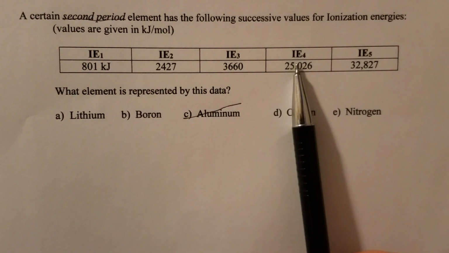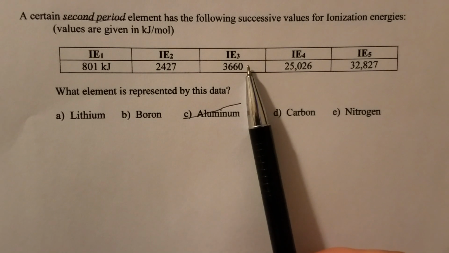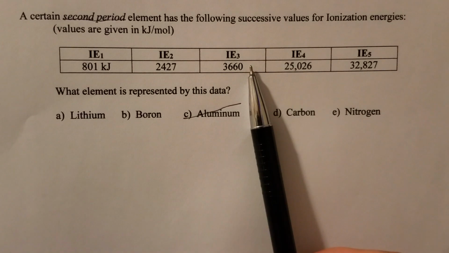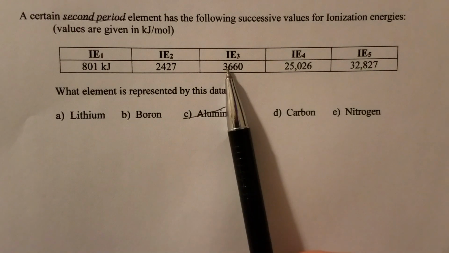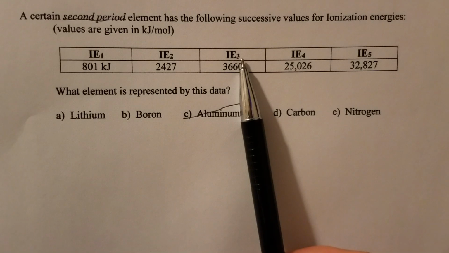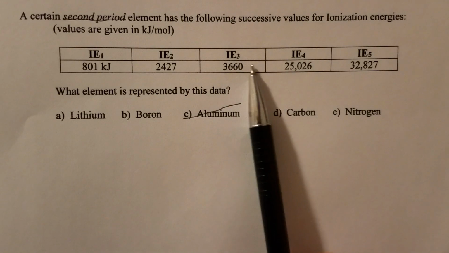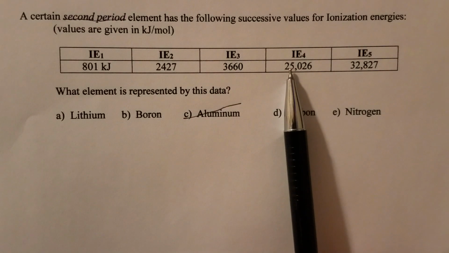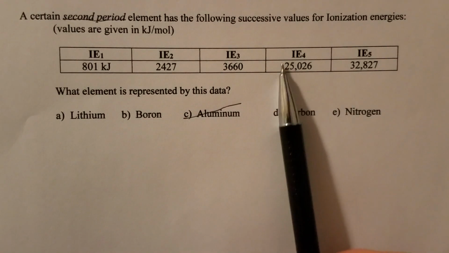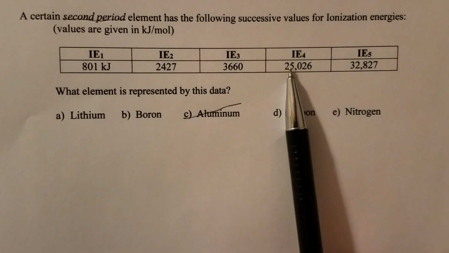But it is really here that can confirm this speculation, because from the third ionization energy to the fourth ionization energy, that increase is so many folds, which means removing the fourth electron has to be from the core, one of the core electrons.